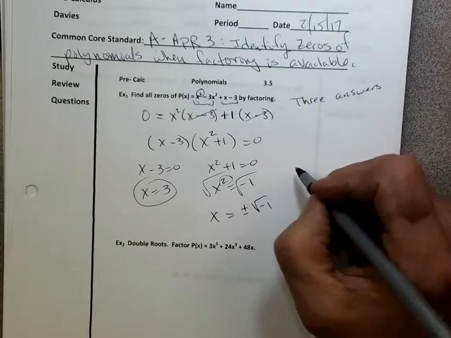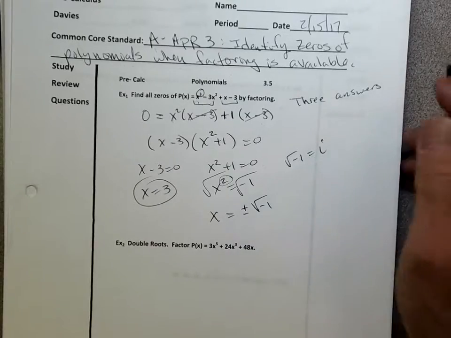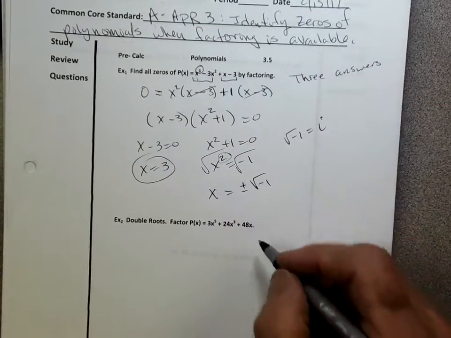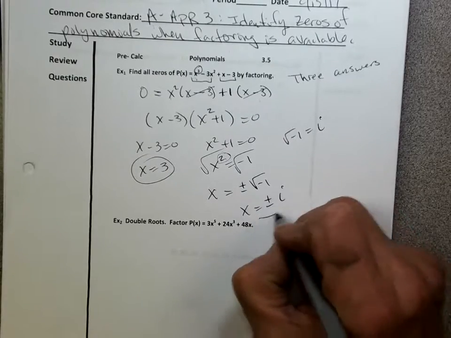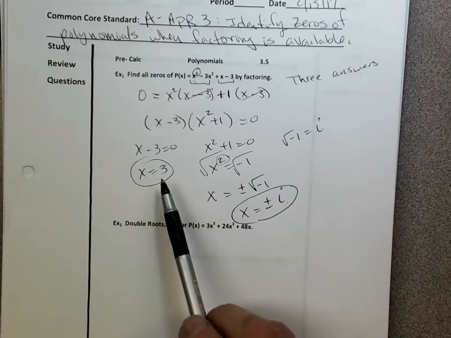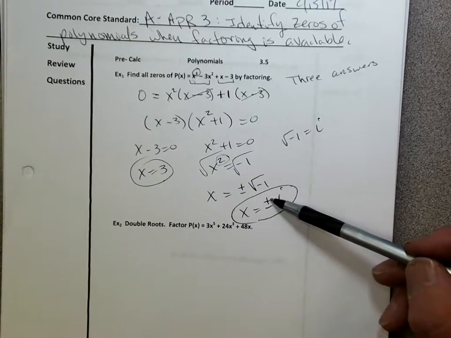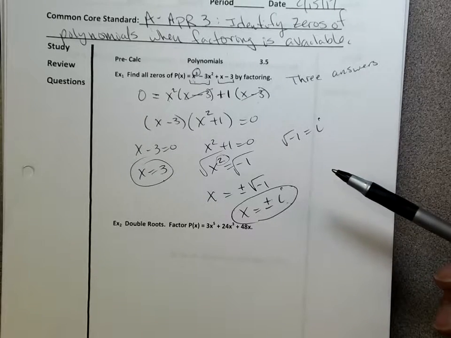Now, we learned yesterday that the square root of negative 1 is equal to i. So our other 2 answers are going to be x equals plus or minus i. Square root of negative 1 is i. So my 3 answers are 3, plus i, and negative i. Got all 3. Okay, example 2.